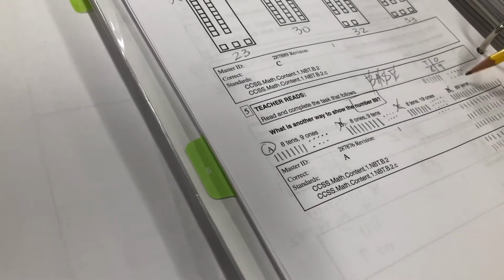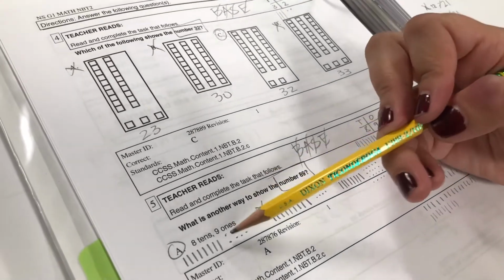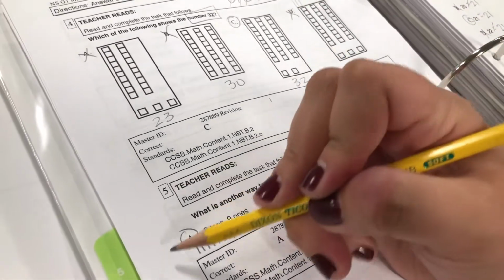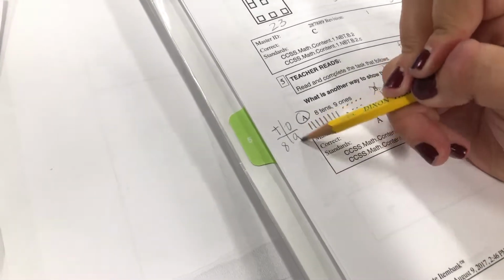I had them drawing out models. When I got to this one, I realized that is very excessive when I was creating it. The only other way I could think of is to have them make their place value chart for each one. And that way they would identify it's 8 tens and 9 ones.